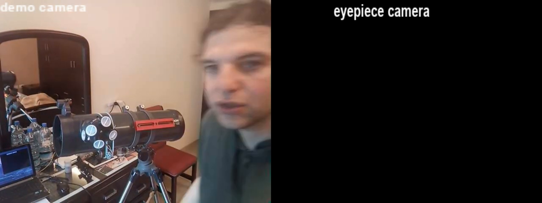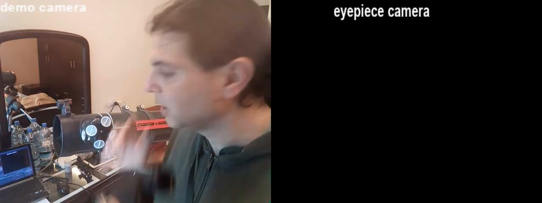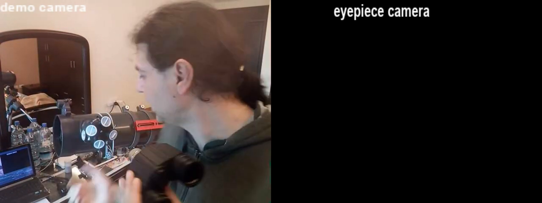Now, as long as you are using a Newtonian, any attachments like the Qturret, like the Binoviewer, things which add spacing and shift the position of the eyepiece in the shaft of the eyepiece, you must have a barrel lens.